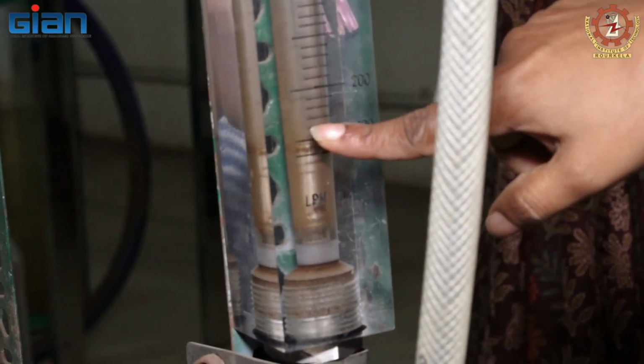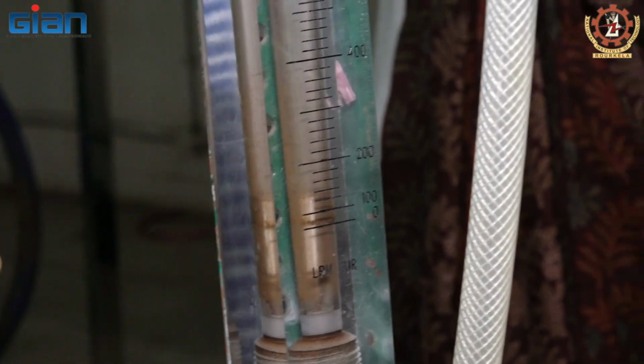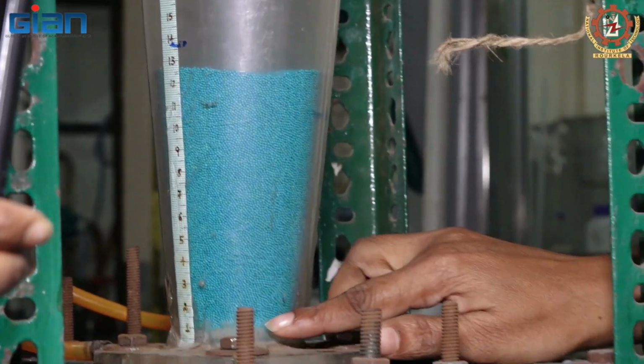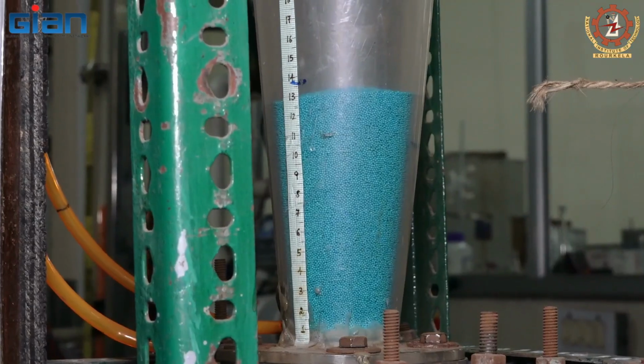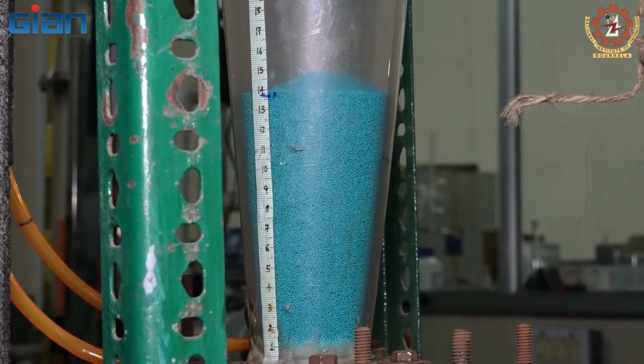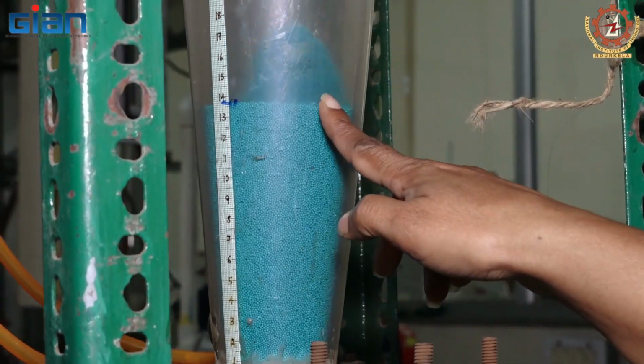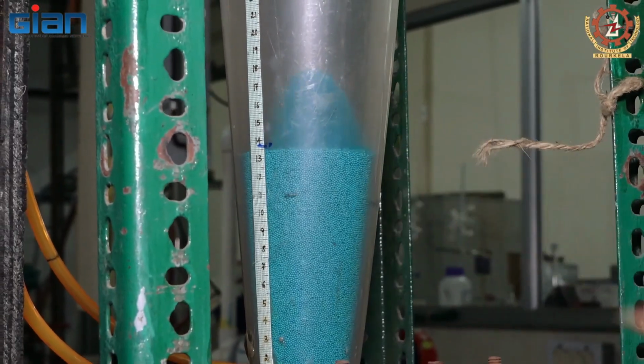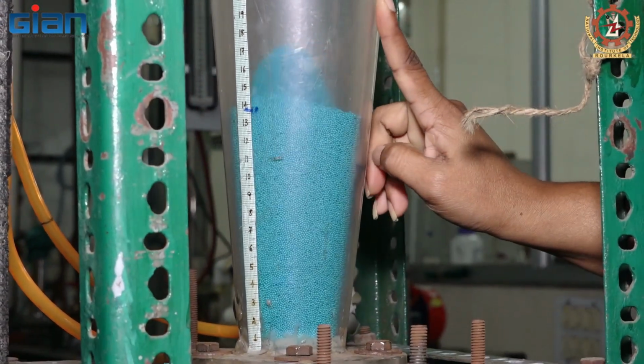We have given 120 LPM. Then we can see that bed expansion has not happened yet, and the pressure drop. Here the bed expansion has happened, and the spouting is appearing. This is called the external spouting.